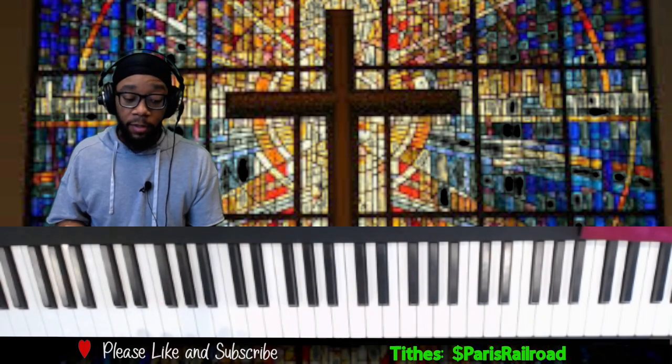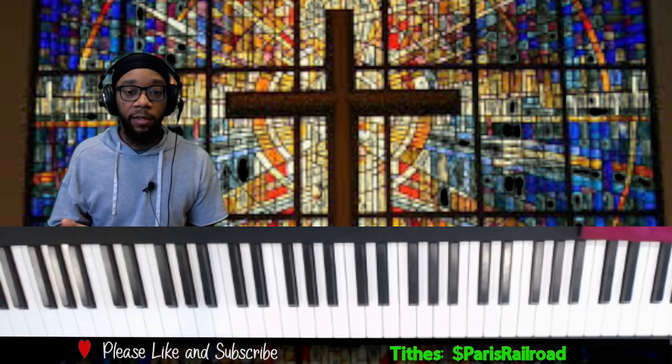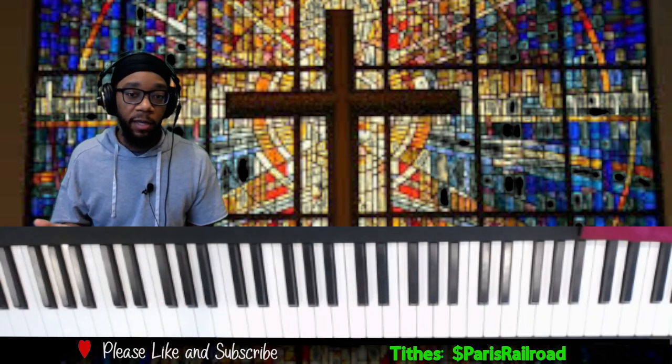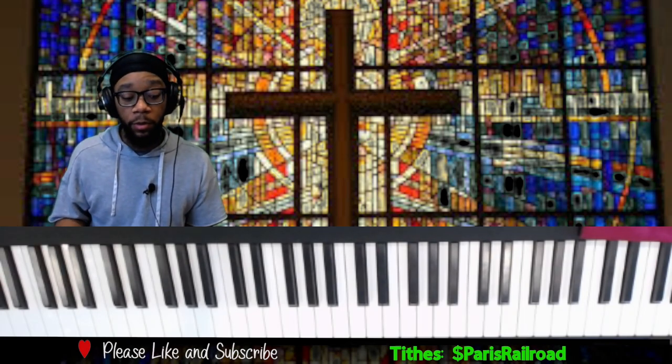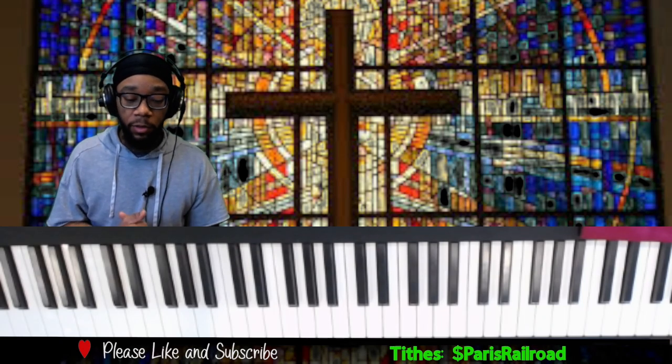So if you're calling the numbers and everybody's doing what you're calling, then you can get away with it. But if your bass player is a little more free, you probably want to make sure you start to really develop your left hand chording, just to prevent clashing with your bass player.